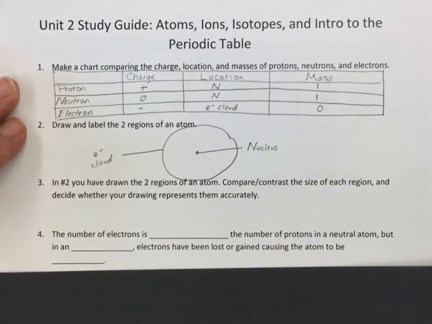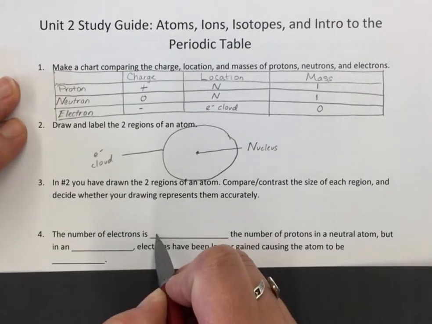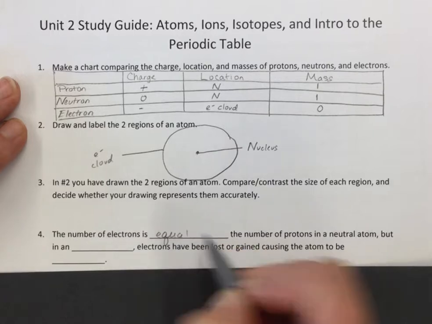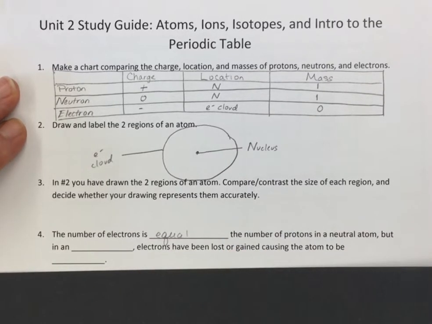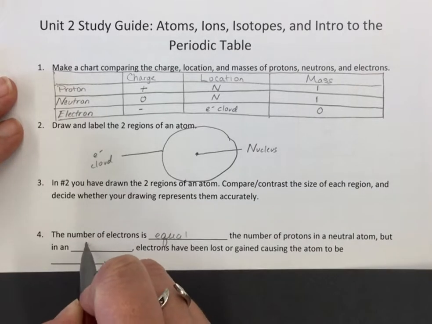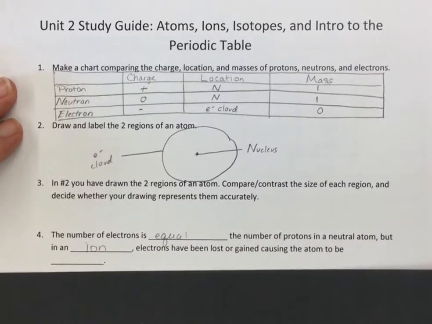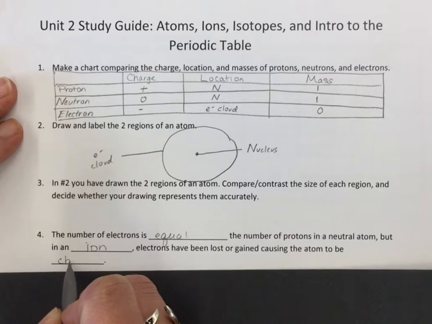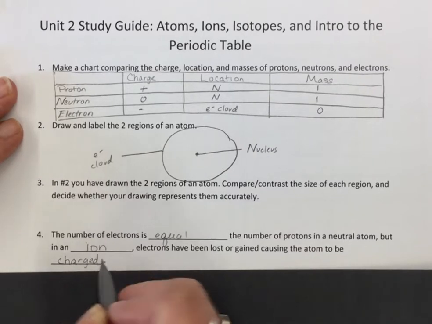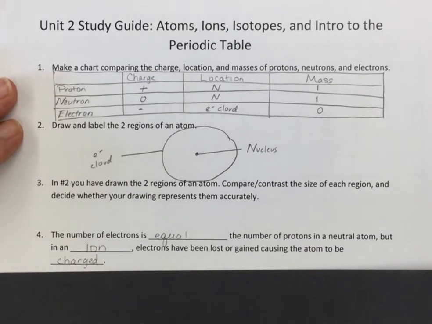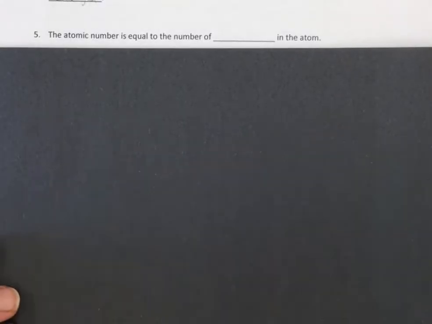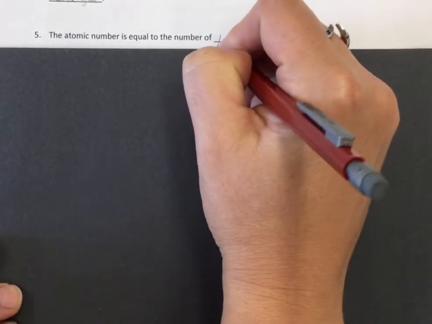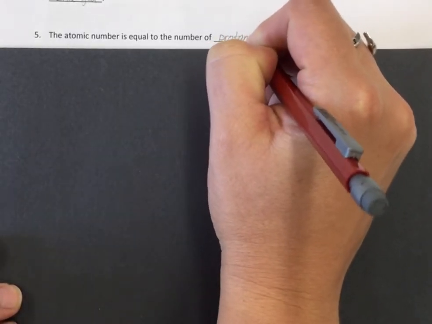And then for number 4, the number of electrons is equal to the number of protons in a neutral atom, but in an ion, electrons have been lost or gained, causing the atom to be charged. So ions are a charged atom. The atomic number is equal to the number of protons.